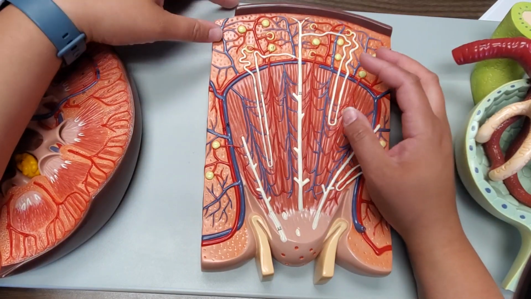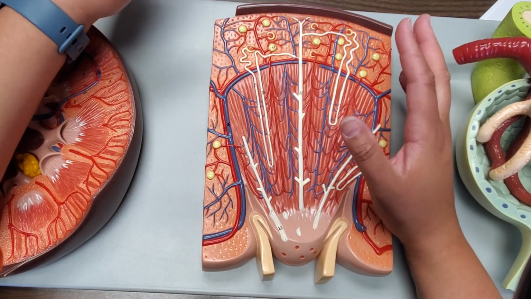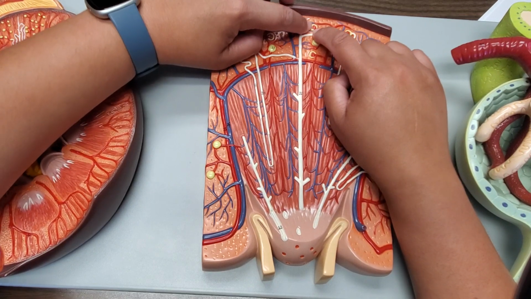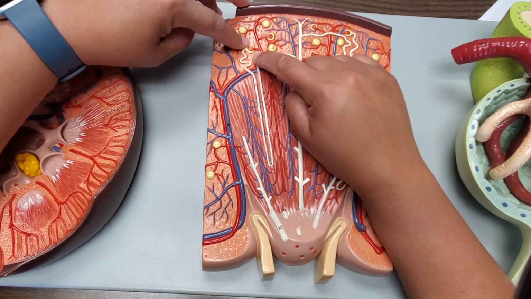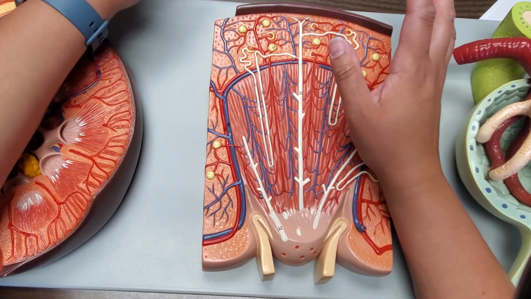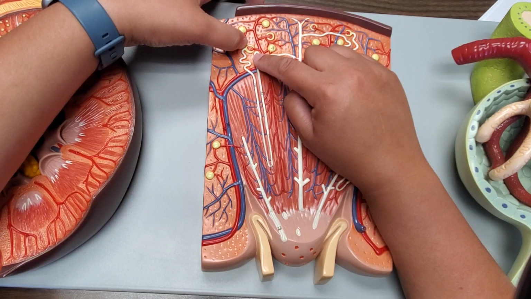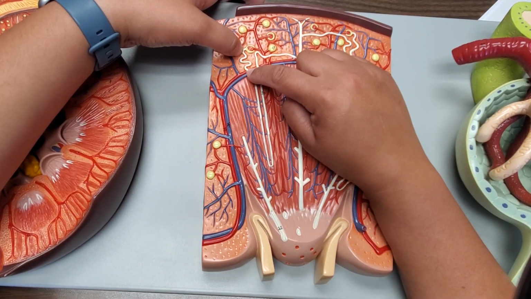So when we talk about this, I want to talk about basically the three processes. When we talk about filtration, we're talking about the glomerulus filtering the blood. So this guy here is filtering our blood. And then we have the first part, which is tubular reabsorption. So what we're doing is we're actually going to send that filtrate through the proximal convoluted tubule first.